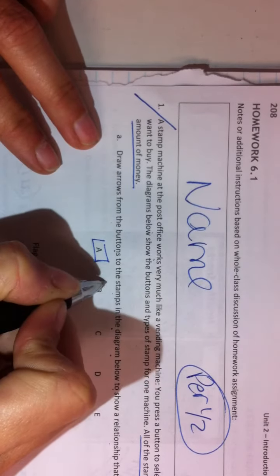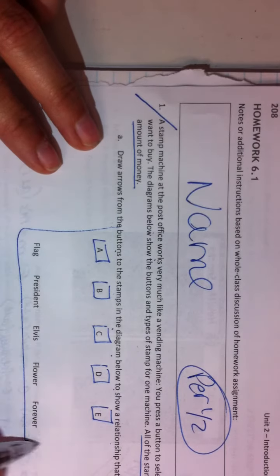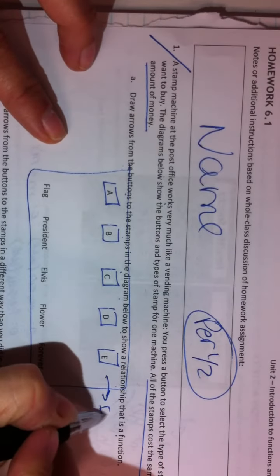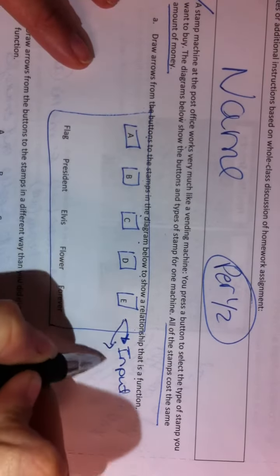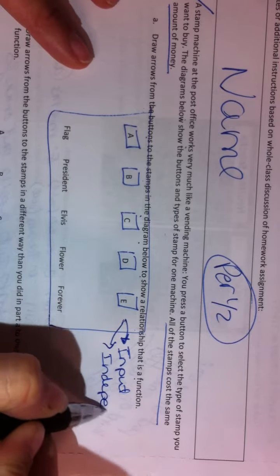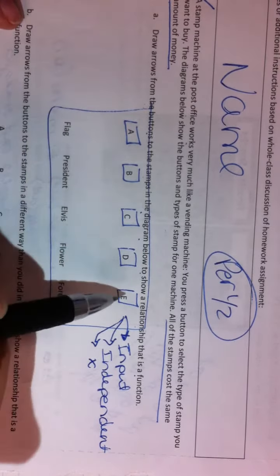So I guess I've got button A, button B, button C, button D, and button E. So think of this as one big machine. Okay, so this would be my input. Would this be my independent or my dependent variable, guys? Good, that's the independent. He's in charge. Independent, which is also known as my x. So we've got our input, our independent, our x. These buttons are in charge of what kind of stamps come out.